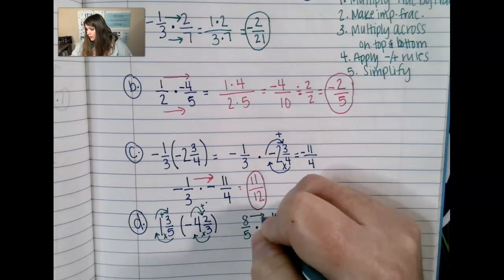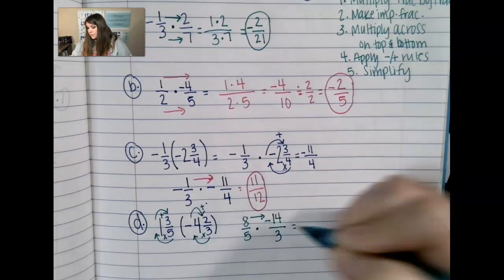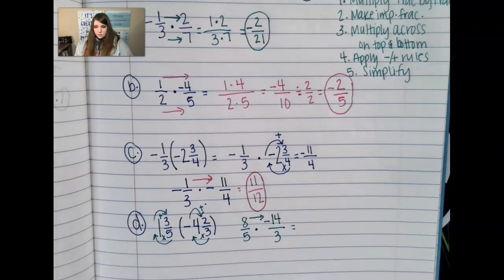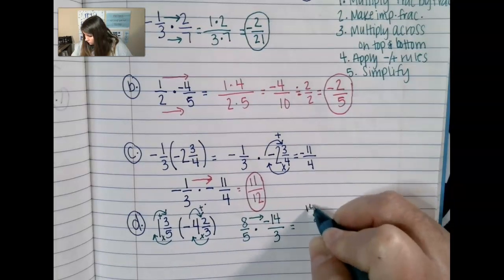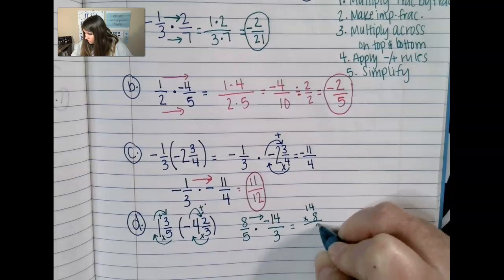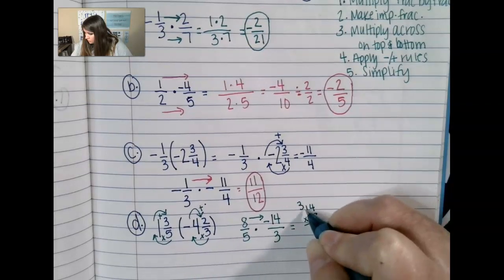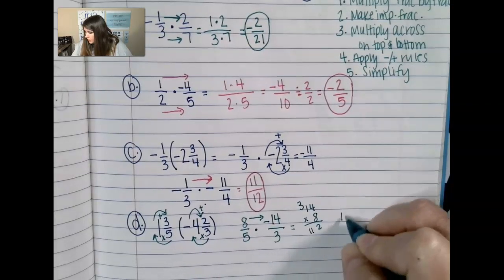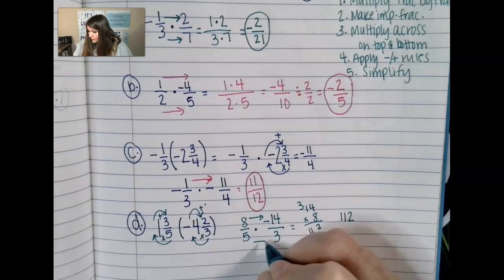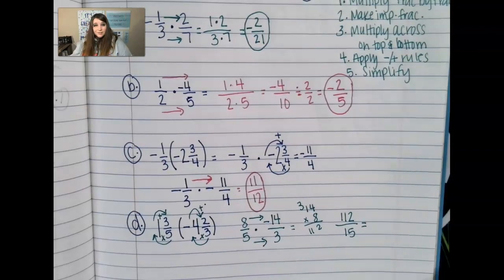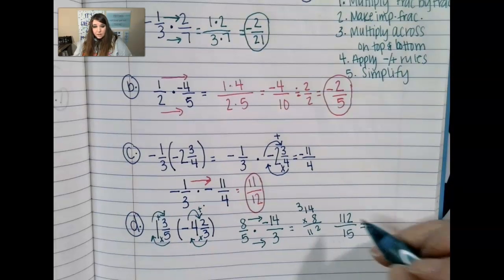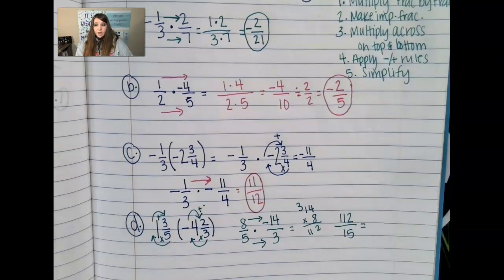So straight across, 8 times negative 14. So 8 times negative 14 is 112. And then here we have 15. So now we can reduce this problem down and look at how many times 15 can go into 112.